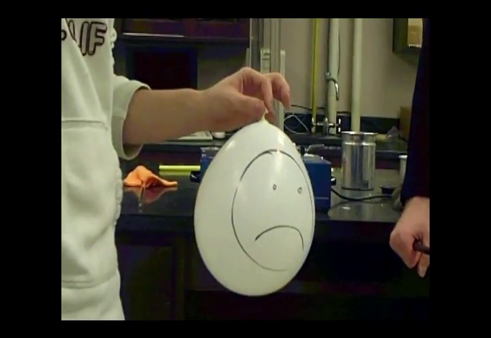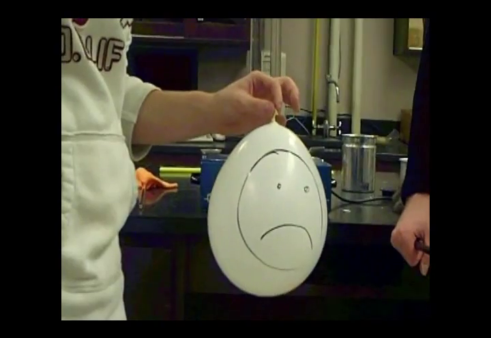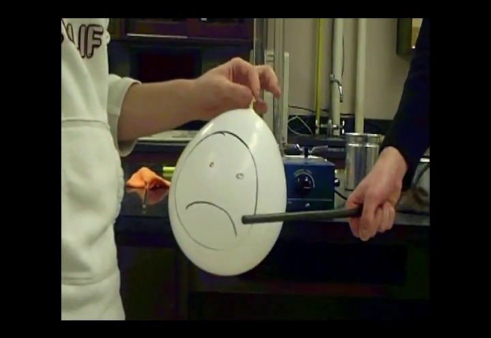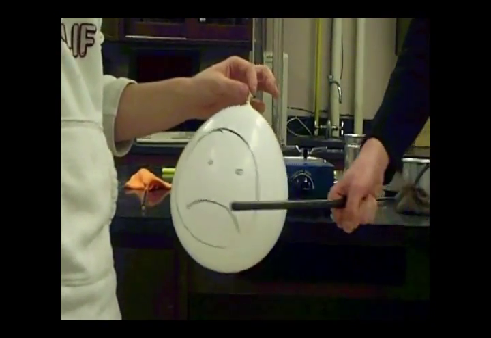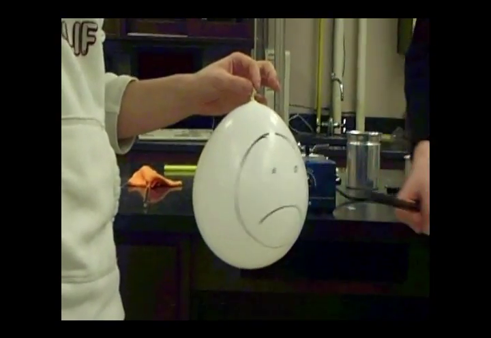As you can see, the charge that is caught on the face of this balloon is repelled by the negatively charged rubber rod. However, the balloon just turns its negatively charged face away.